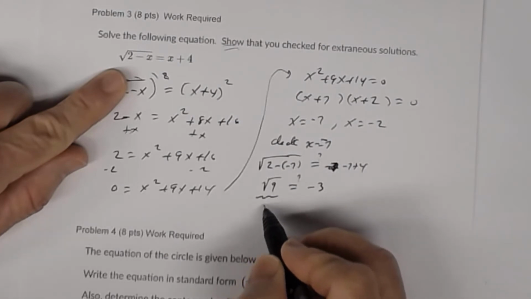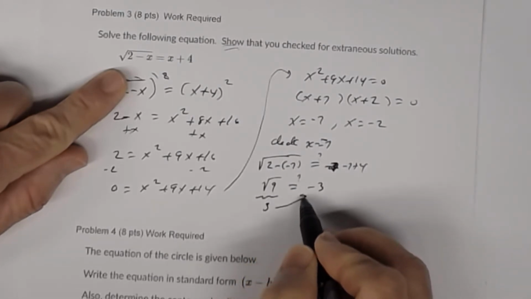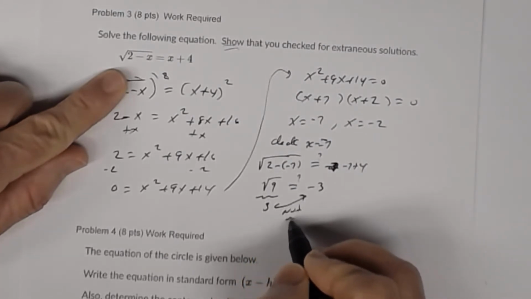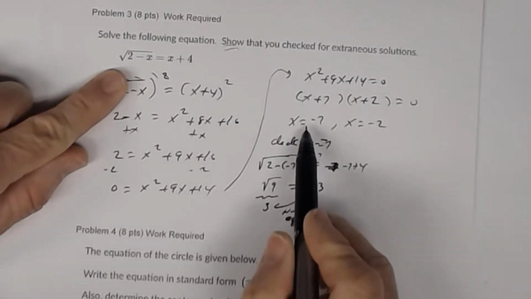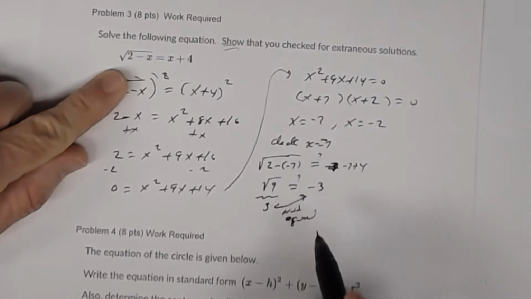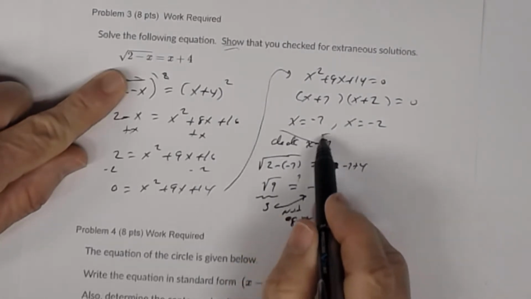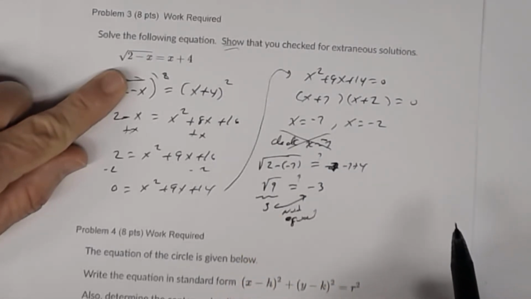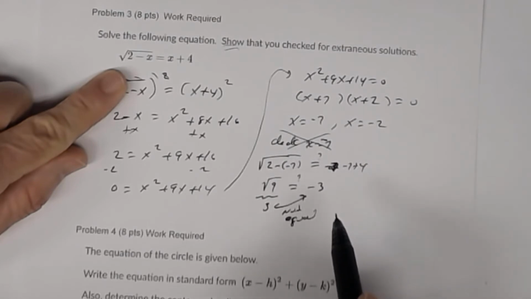Well, remember the square root of 9 is a positive 3, and those are not equal. All right, so what that means is that x equals negative 7 is extraneous. So that solution is not going to work because that's an extraneous solution. All right, so then let's just check the other one now.